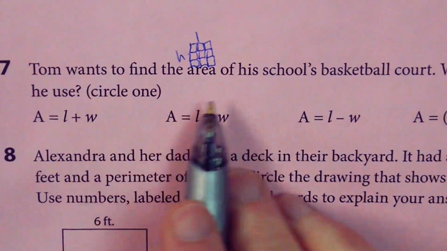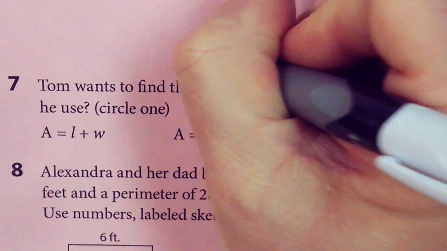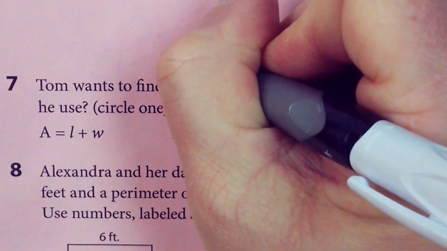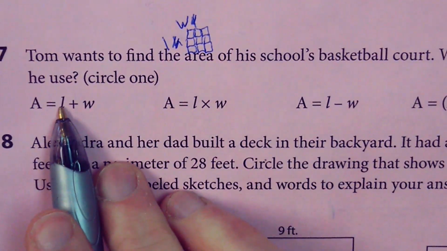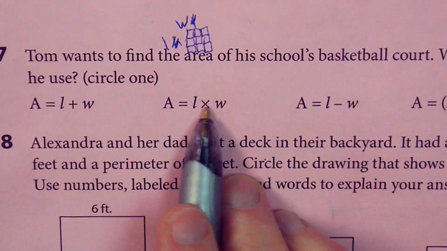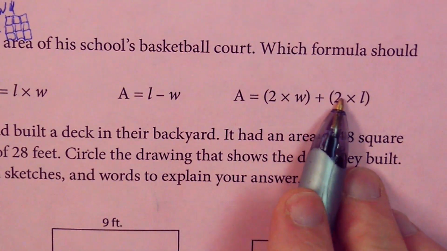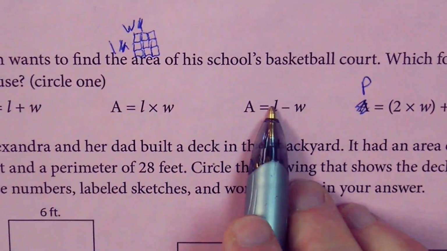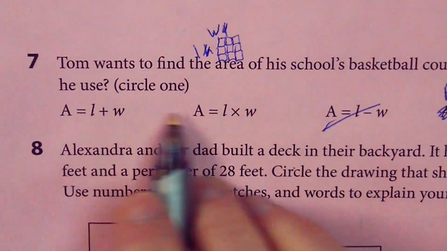So we could even call the height, if you want to, length and width, which is fine too. Length plus width, length times width, length minus width, 2 times the width plus 2 times the length. Oh, that one's perimeter. That's not helpful. Ooh, I'm going to let you choose.